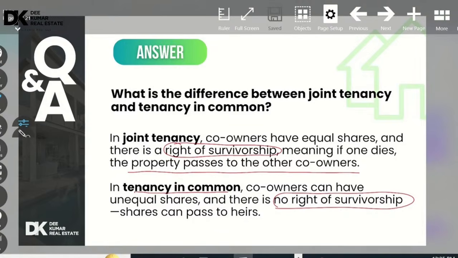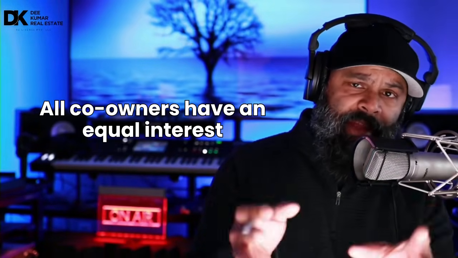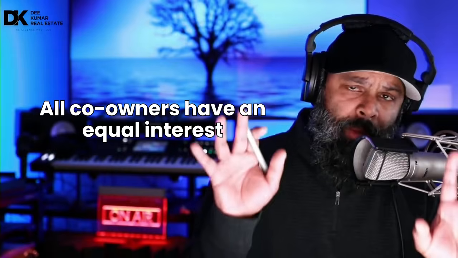Now, another fundamental difference is a joint tenancy will always have equal shares. So if A, B, and C want to be joint tenants and A brings all the money to the investment and B and C don't bring any money, if the deed says A, B, and C are joint tenants, then A, B, and C have an equal interest in this property. It's equal, period, regardless of who brings in all the money.